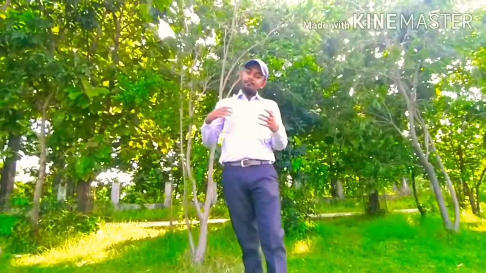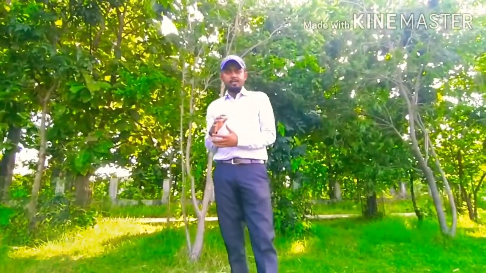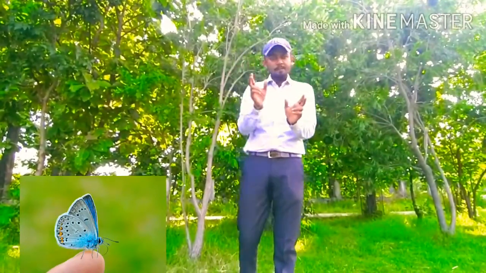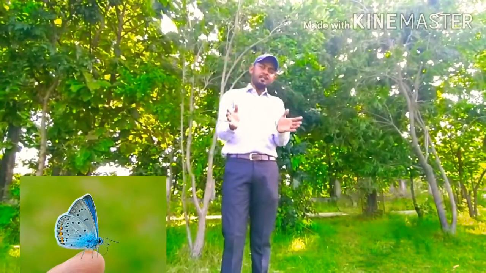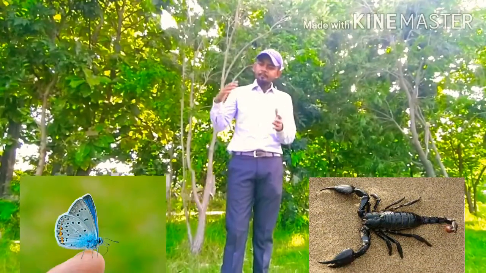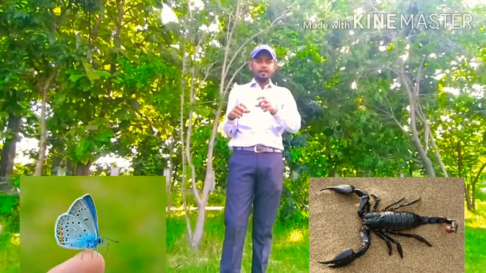Okay. After molluscas, there are arthropodas. The word arthropoda literally translates to joint feet. Arthro means joint and podas means feet. So these organisms have joint feet, and they help in movement for locomotion.